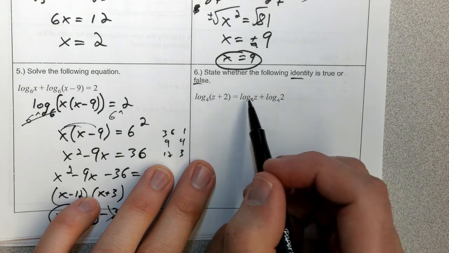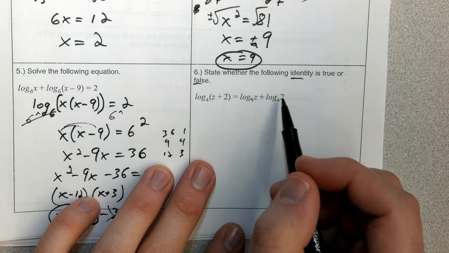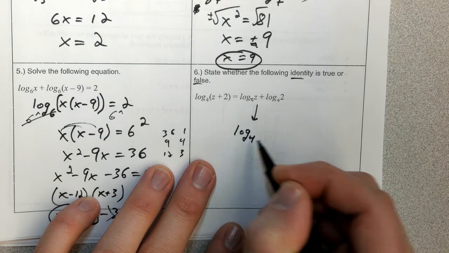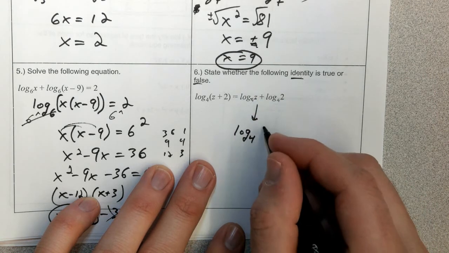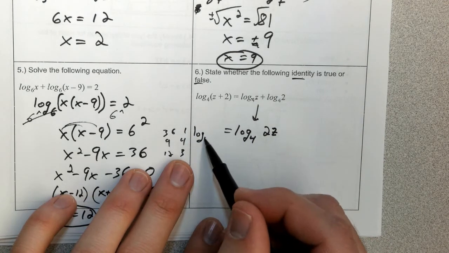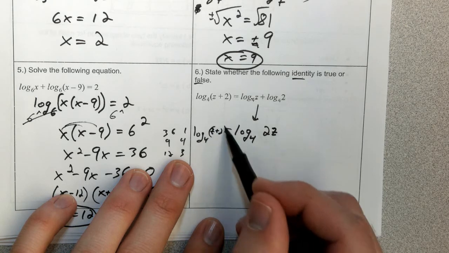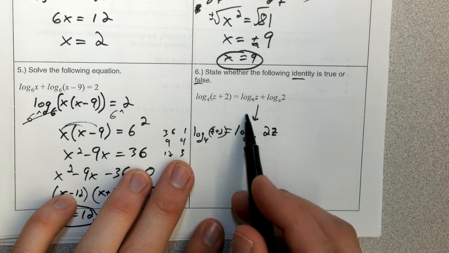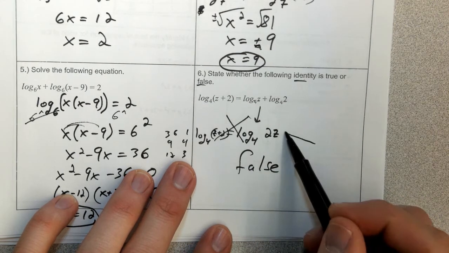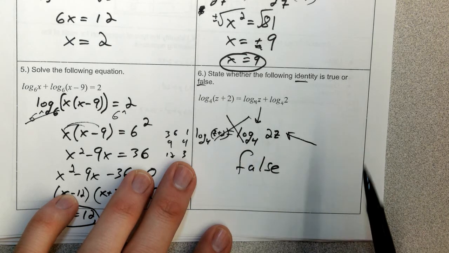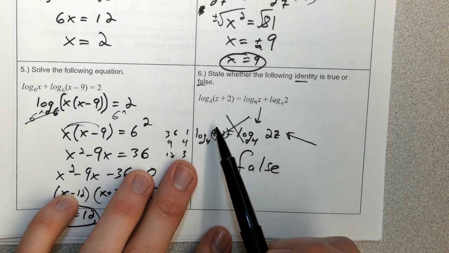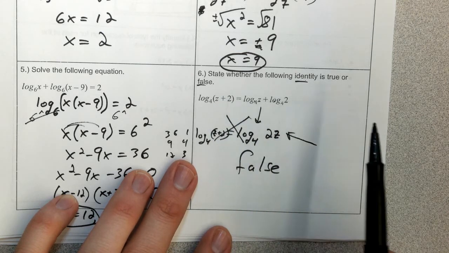That doesn't really follow a property, but on the right-hand side, we have log base 4 of z plus log base 4 of 2. That can be combined to be log base 4 of z times 2, or maybe we could just write 2z. Okay, is that equal to log base 4 of z plus 2? No, it's not, right? These are two different things, so we would say that this identity is false. And if we were asked to prove it, this is the proof, that those two things are not equal to each other. This we know by the properties. This we can't change, and so it's got to be false.